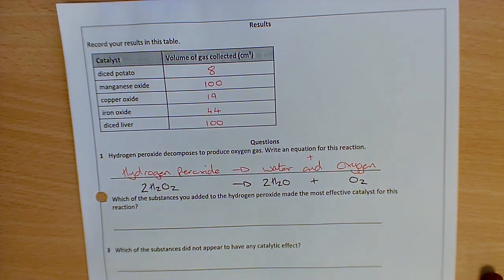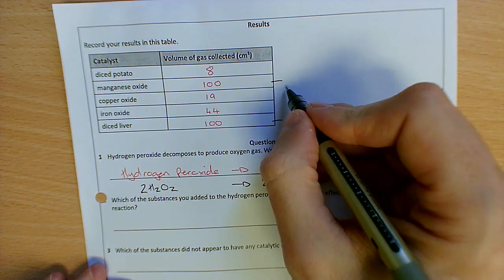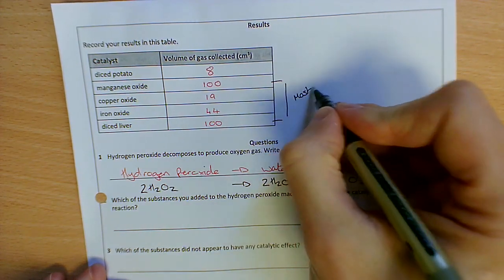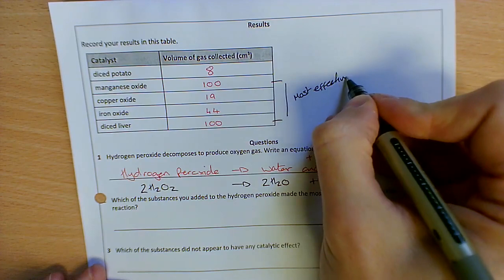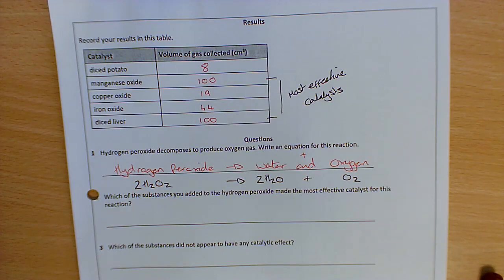So which of the substances you added to the hydrogen peroxide made the most effective catalyst for this reaction? So really we've got 2 we could choose from, can't we? So we've got the manganese oxide and the diced liver. Okay, these are both the most effective catalyst because they produce the most amount of oxygen after 1 minute. Now actually it's a little bit misleading. They didn't get to 100 centimetres cubed and then stop. What's happened is that was the size of the measuring cylinder we were using.